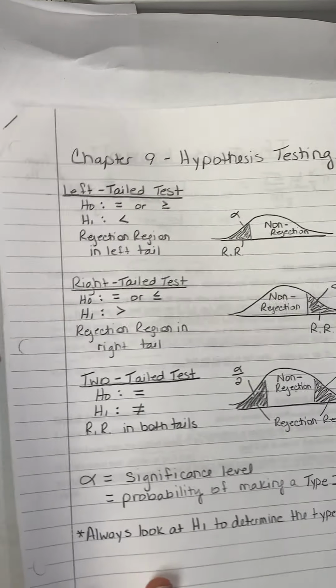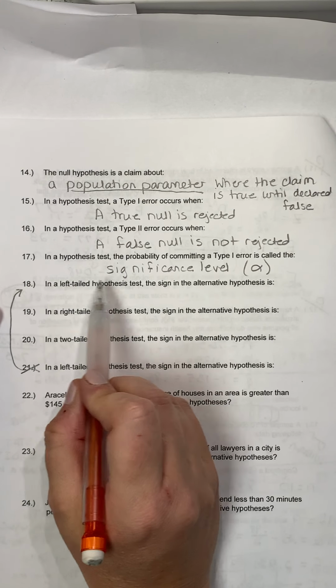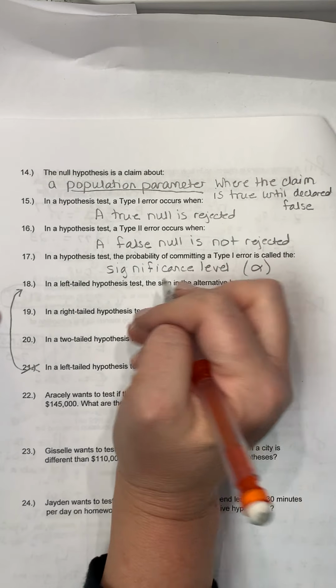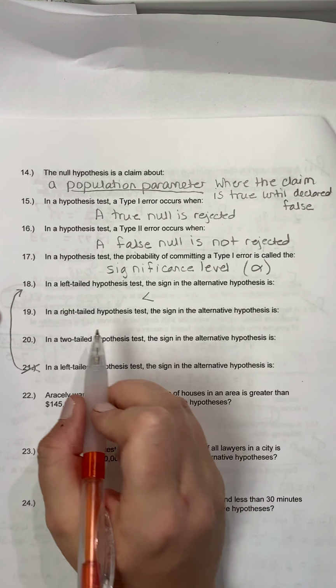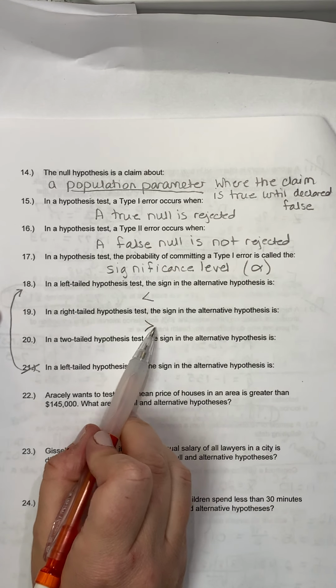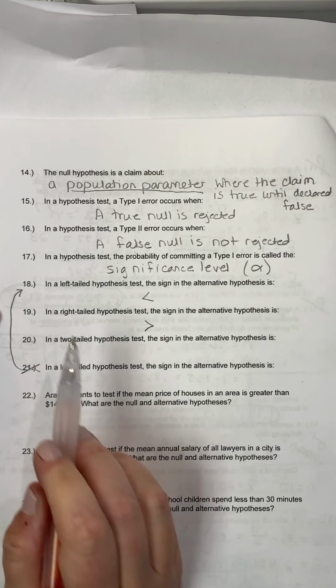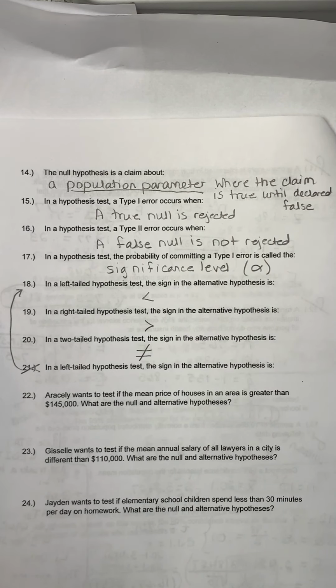But for 18, 19, 20, right on your little cheat sheet, it wants you to look at the alternative hypothesis and tell what kind of inequality sign is used in each of these tests. So in a left-tailed hypothesis, the sign in the alternative is less than. The point points to the left, okay? In a right-tailed hypothesis, the sign for the alternative is greater than. The point points to the right, okay? What about a two-tailed? Remember that's just not equal to. That's what we're looking at for that one. And then 21's a repeat, so we don't need it.